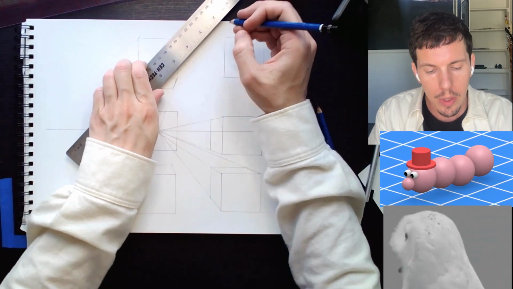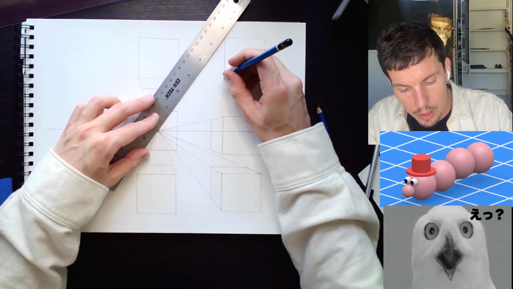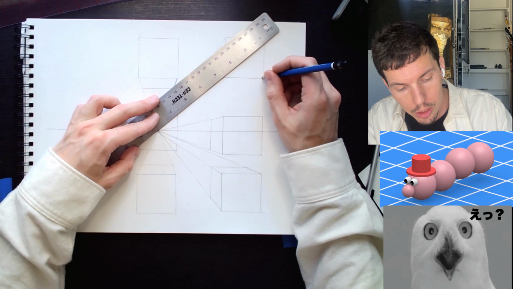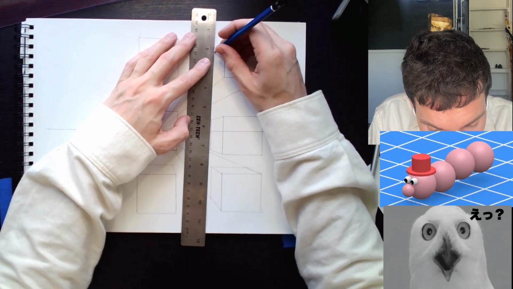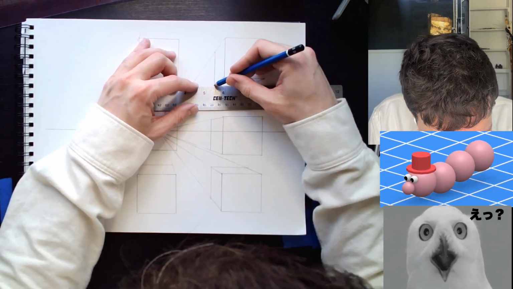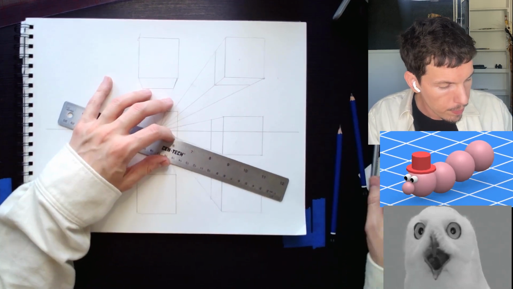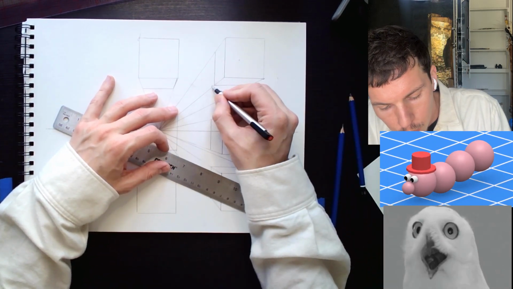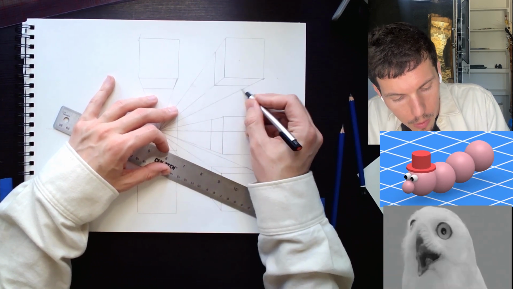Same rule is going to apply when it's offset to the top, except it's inverted. I'm going to take these back from the corner to the vanishing point. Boom, boom, boom. And we have a floating cube. So that's nice, huh?